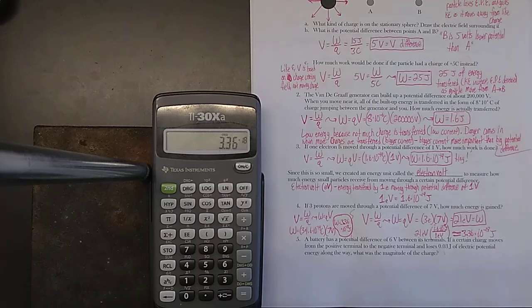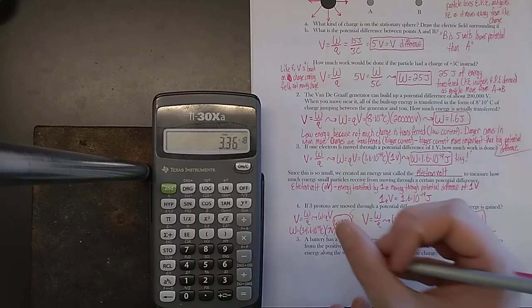If a certain charge moves from the positive terminal to the negative terminal of the battery and loses 0.03 joules of electric potential energy along the way, what was the magnitude of the charge? The potential difference is caused by the electric field in the battery. If the charge moves from the positive terminal to the negative terminal and it loses this amount of energy, remember that 6 volts is the amount of energy that gets lost per amount of charge. If we know that and we know how much energy is lost, we can predict how much charge actually moved.